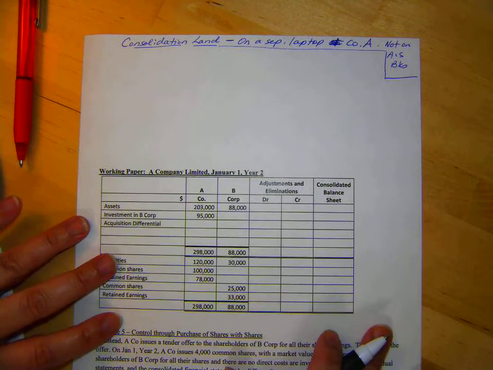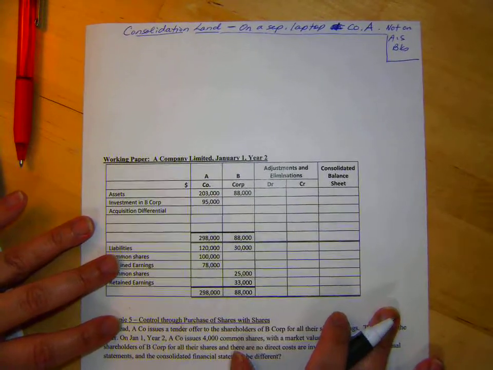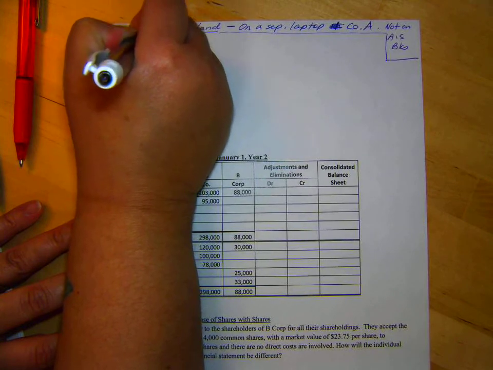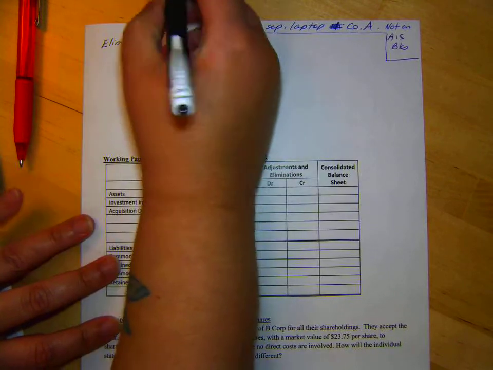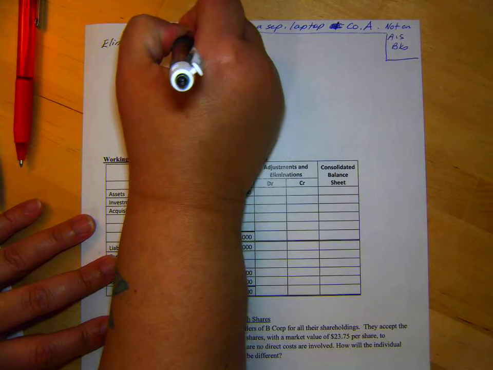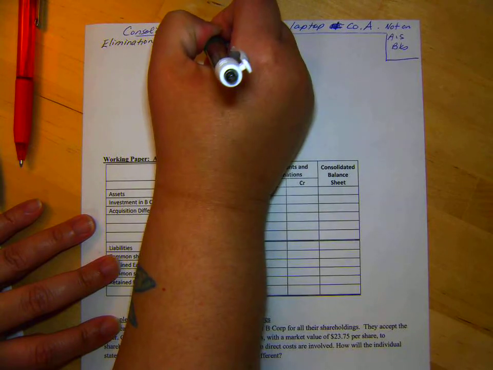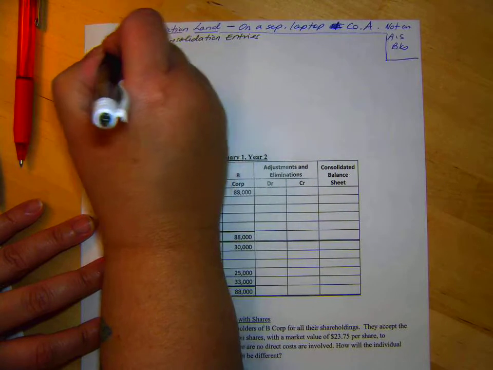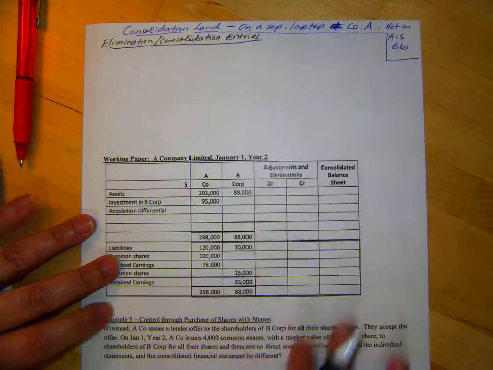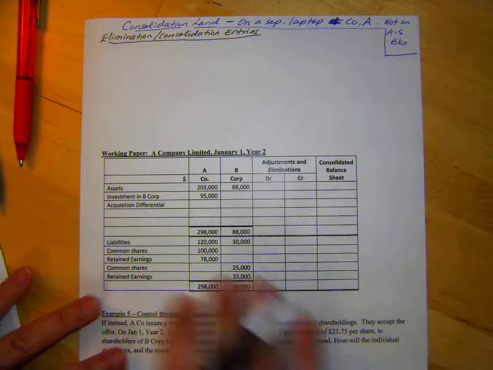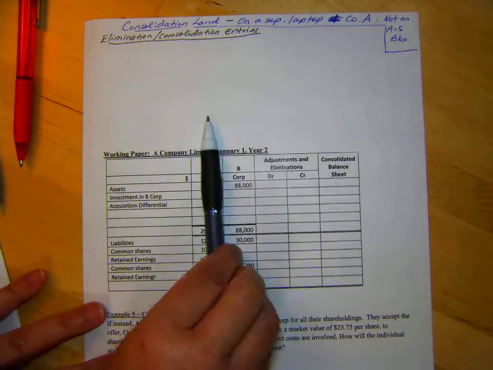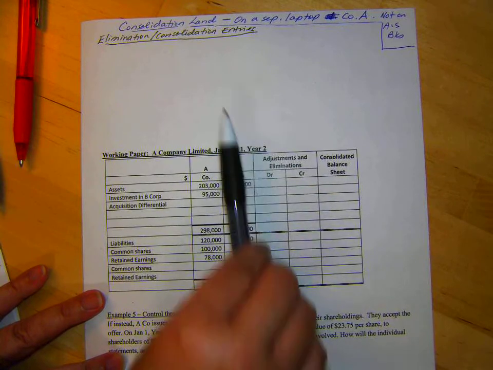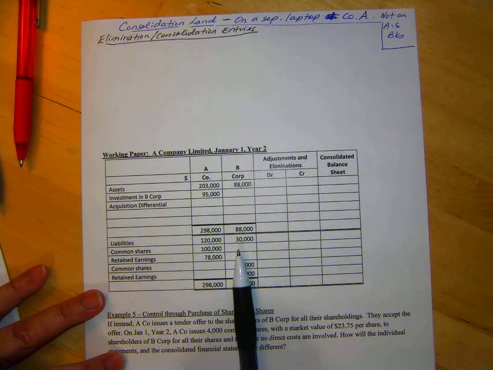So first we're going to do the elimination entries, the consolidation entries. So basically what you're doing, it's kind of shown here. You're taking Company A and putting their stuff here, and Company B's and putting their stuff here.